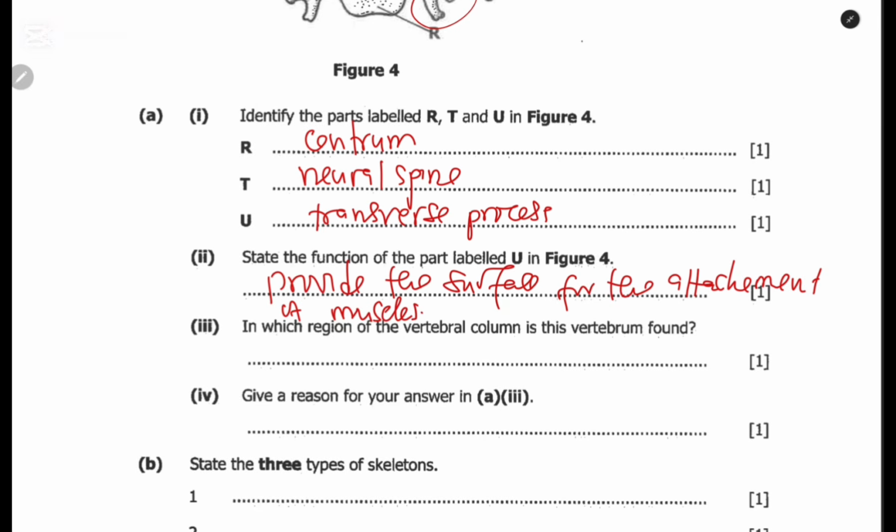Attachment of muscles. In which region of the vertebral column is this vertebra found? So it is found in the cervical region.